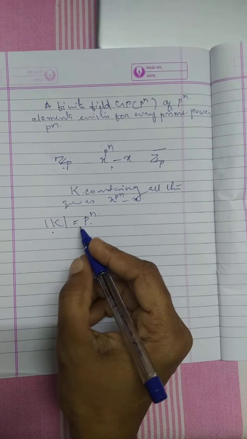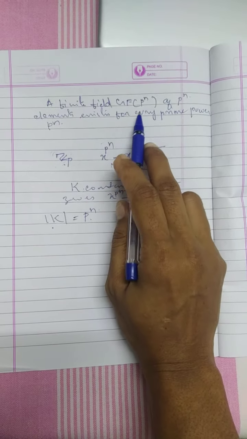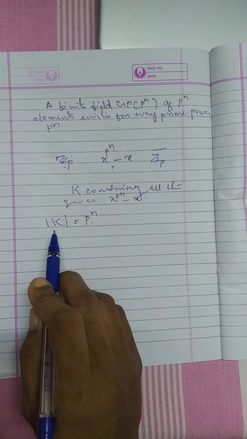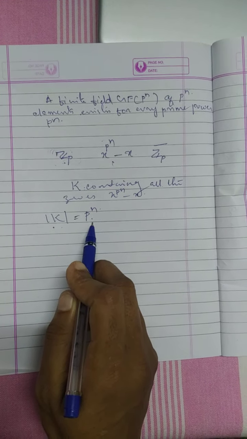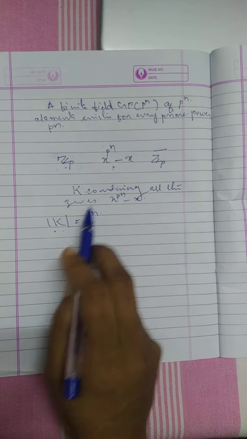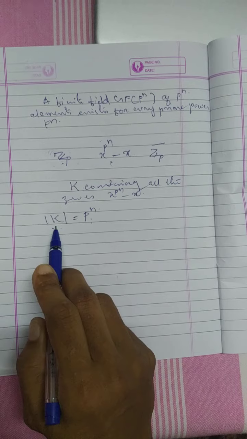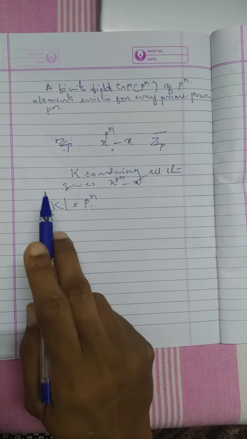So what do we need to show? We need to show that there exists a finite field of p raised to n elements. Here we got a set containing p raised to n elements. Now we will show that K, a subset of the closure of Z_p, is itself a field, that means a subfield of the closure of Z_p.